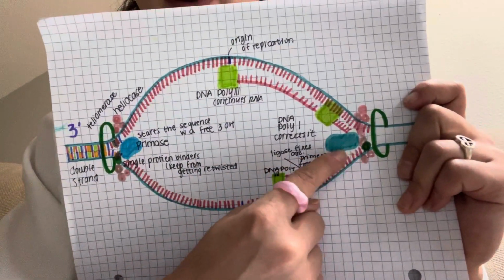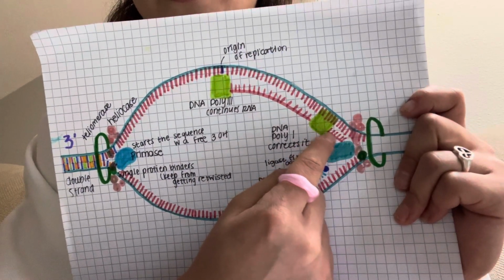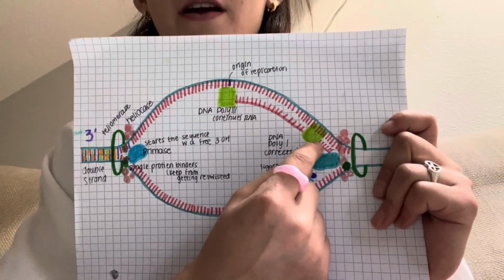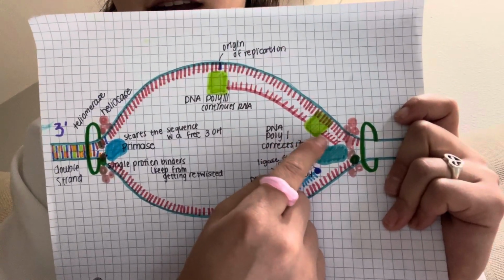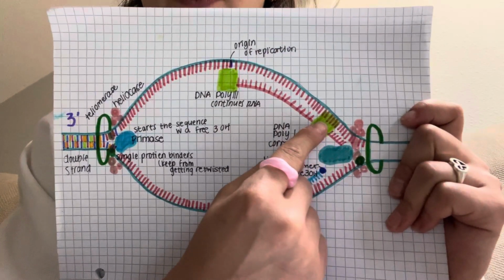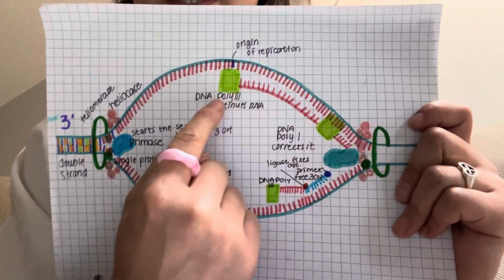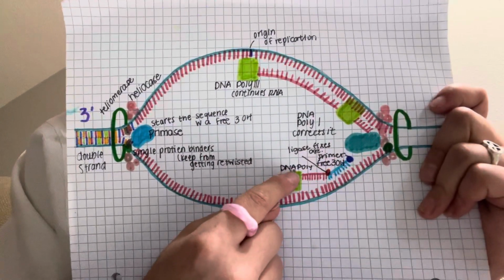These are going to be your primase, which creates the initial primer with a free 3' OH base, and then that is continued on for the leading strand by DNA polymerase 3, and same vice versa for below.